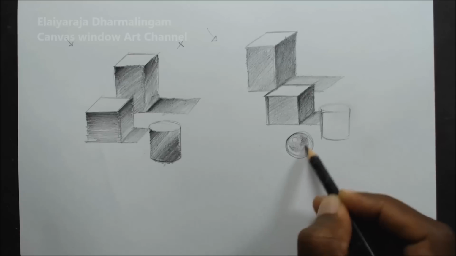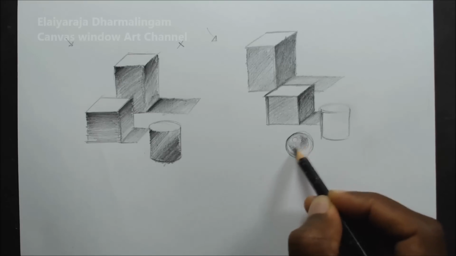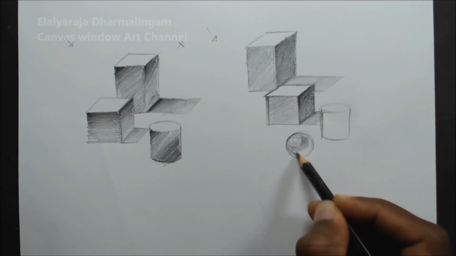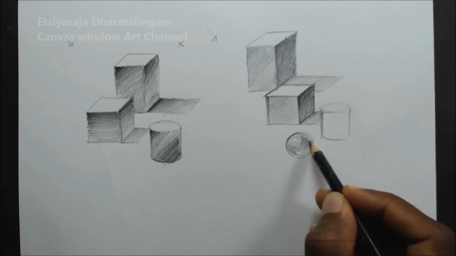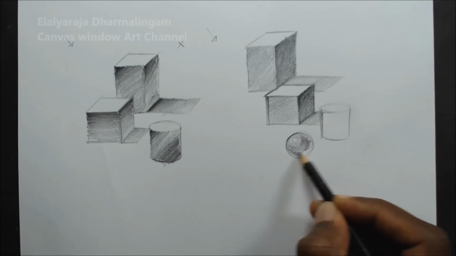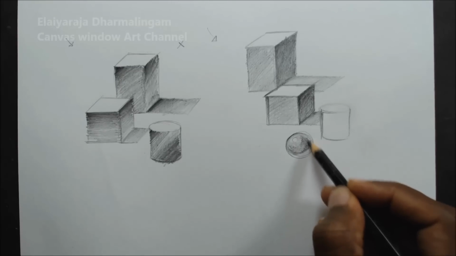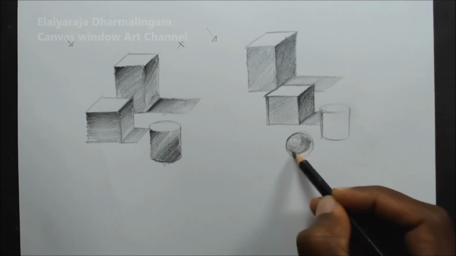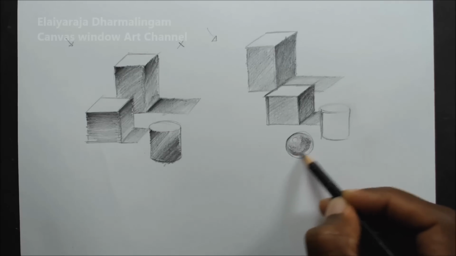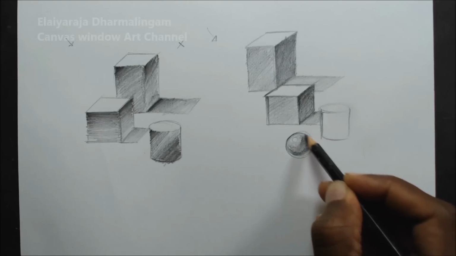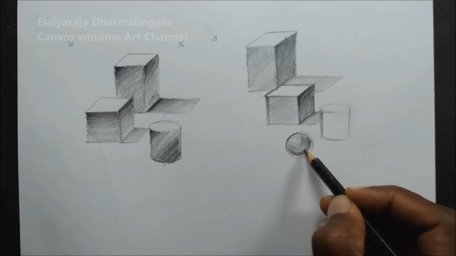That is the middle tone. Now here I have shaded a little bit as the dark portion. Now the sphere object is gradated, light to dark. So you can show a difference between the highlight, the light, the medium tone and the dark area.